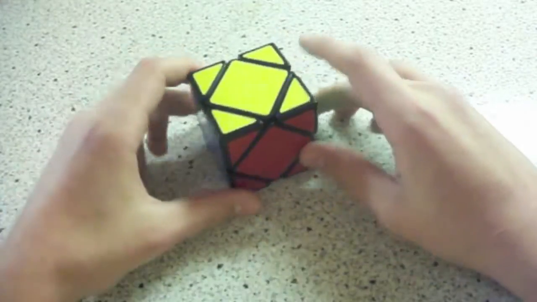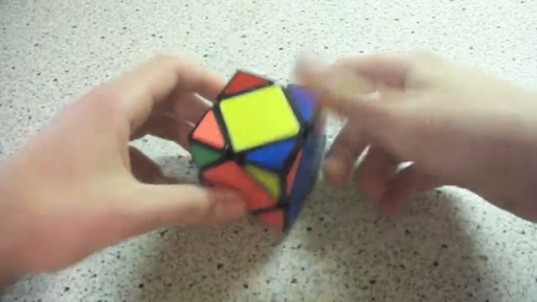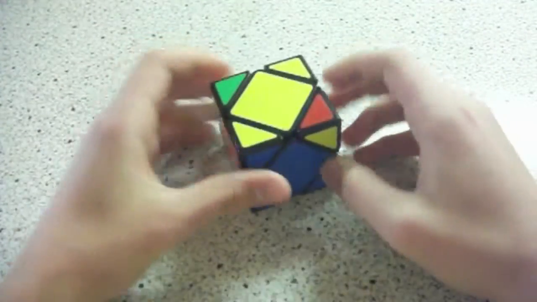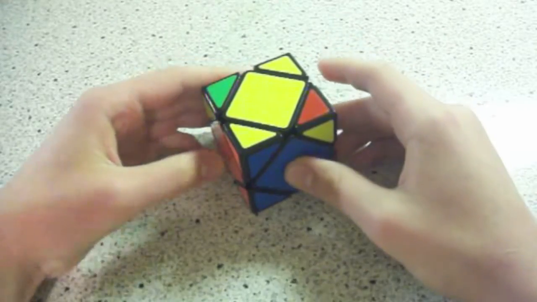Then there would be this case with it on top, then on any of the sides, and then this case with it either on the top or any of the sides.